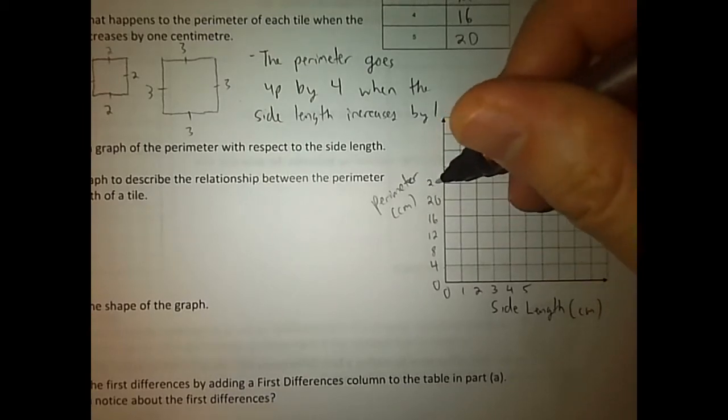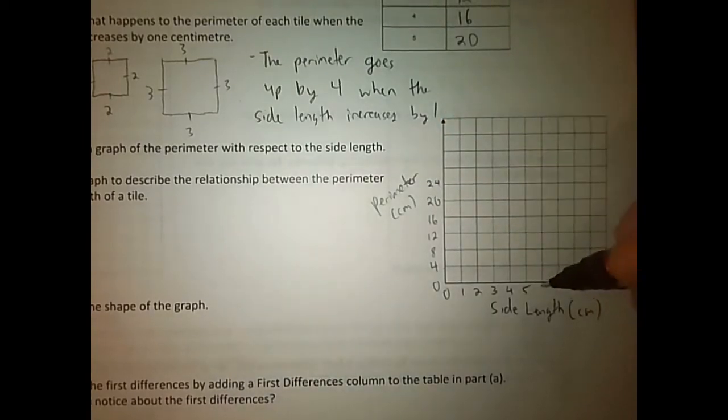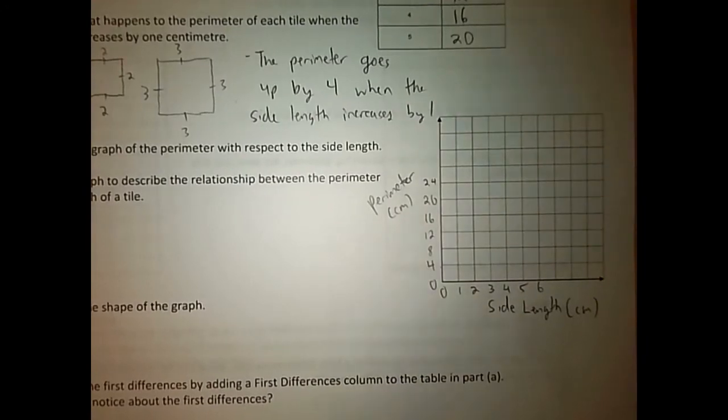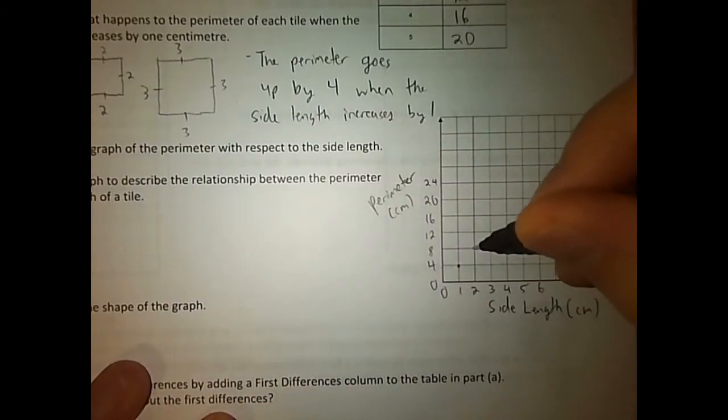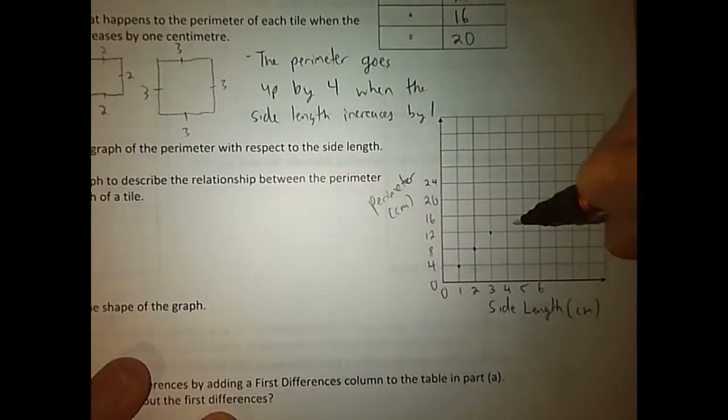We can go up a little bit more. Sometimes we want to go up a little bit more in case we need to extrapolate, so we find some more, extending our line to get some more data. So I'm going to go 1, 4, 2, 8, 3, 12, 4, 16, and 5, 20.